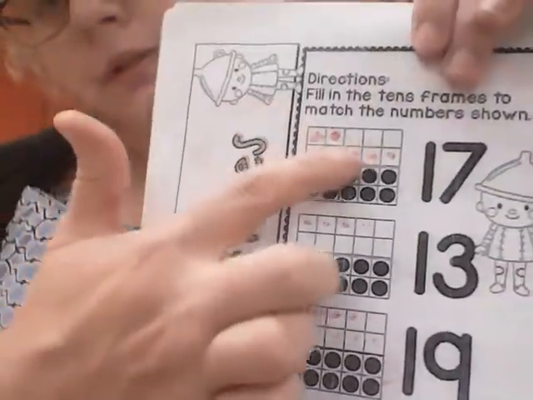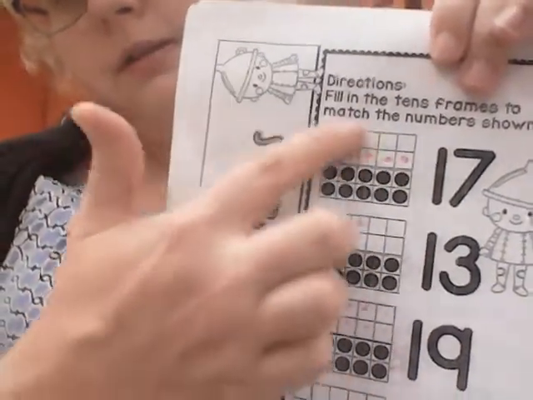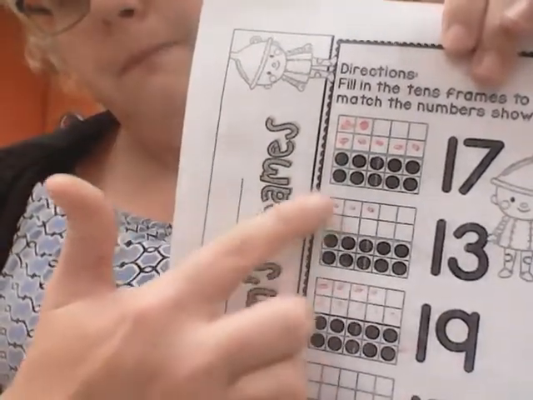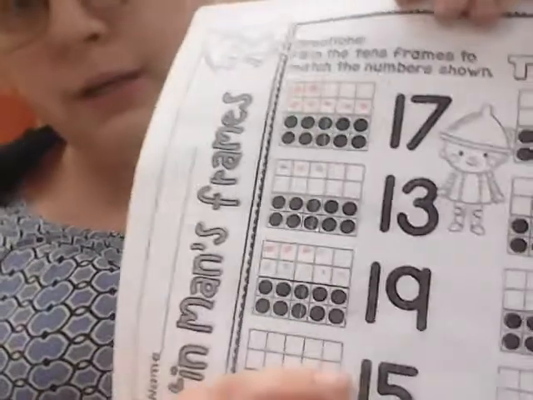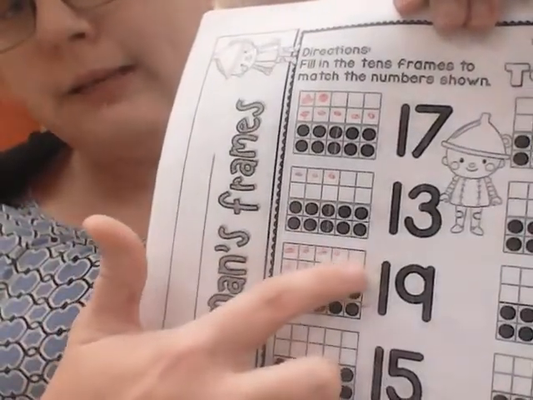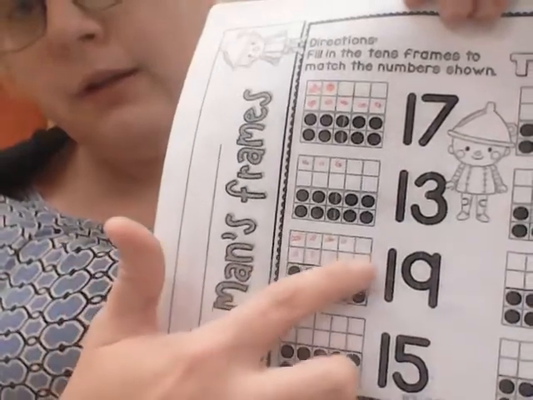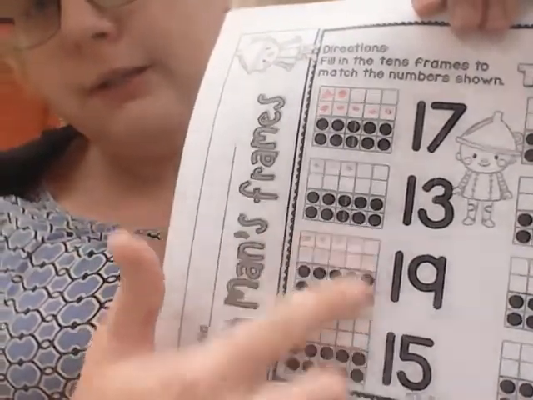So I've already done the first 2, because there's our 10 frame, and then 5, 6, 7. So that's 17. Then we have 10 frame, 1, 2, 3, 13. Then we go down here, and we do 19. So 19 is 1 less than 20, so I'm going to fill up everything but this last one. So I have 10, 11, 12, 13, 14, 15, 16, 17, 18, 19.